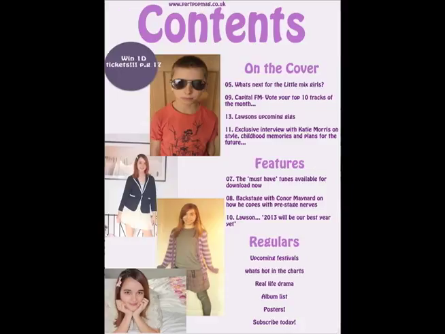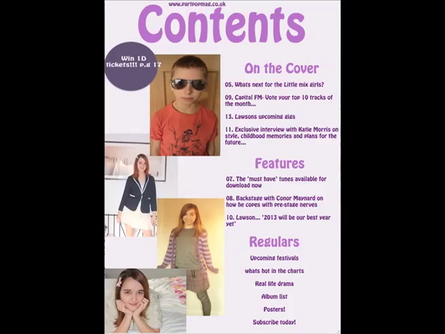On this page, one convention that I followed from other music magazines is the whole layout and structure of the page, such as having specific subheadings to separate each section. The headings I used can also be seen as conventional, such as features, on the cover and regulars, in order for it to be structured and easier for the reader to find a specific section quickly and efficiently.